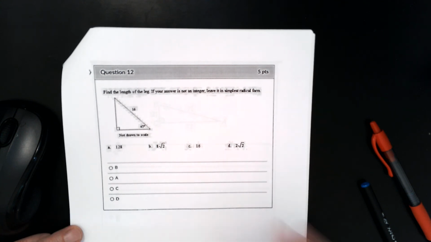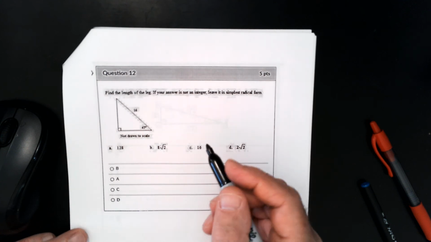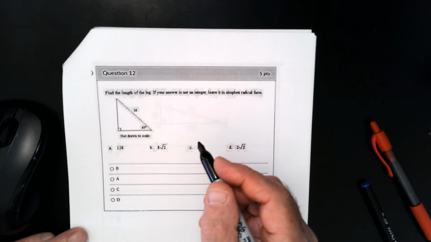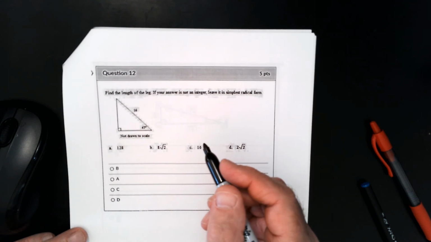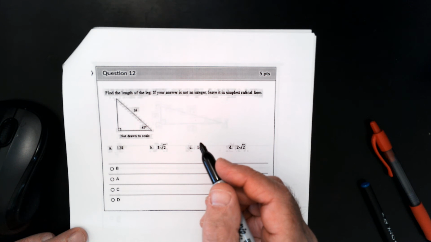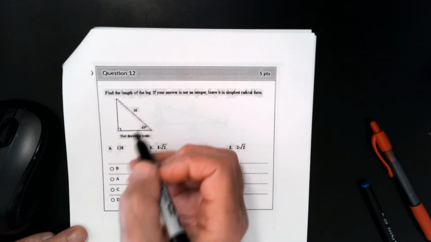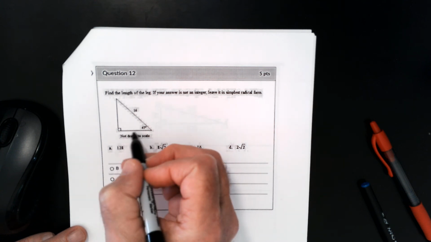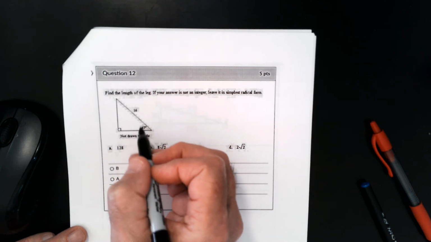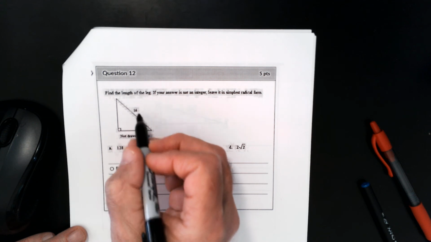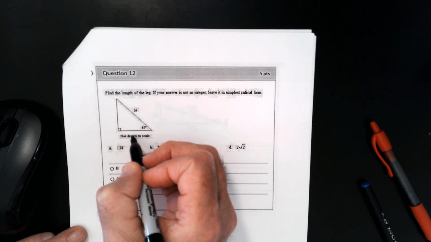Find the length of the leg. Well, they're getting tricky here. They're wanting to see if you're going to use trig, because if this is 45, that's the hypotenuse.